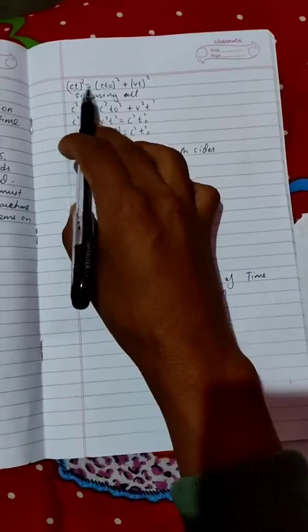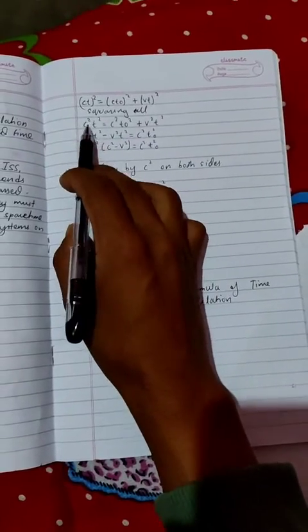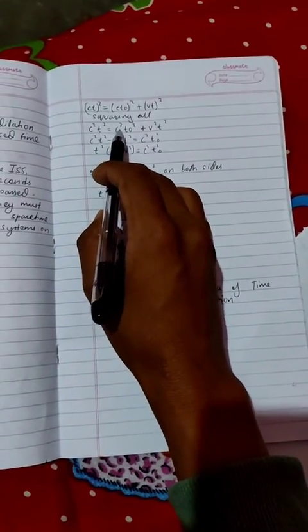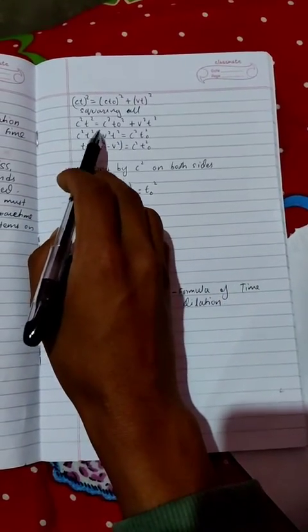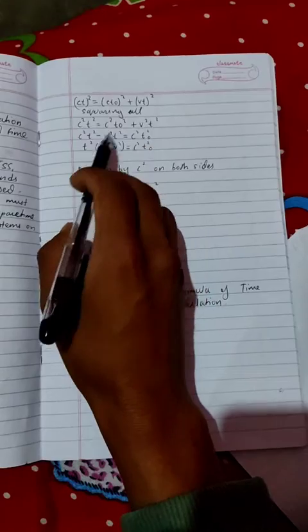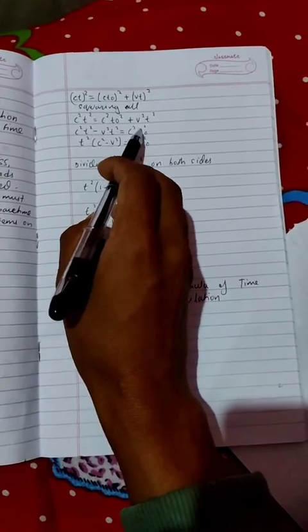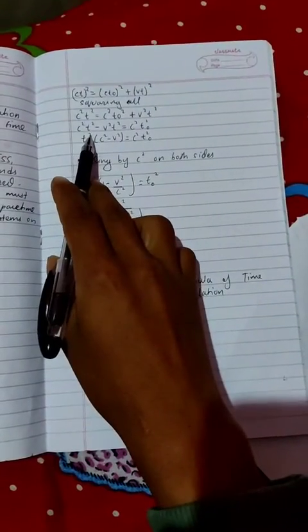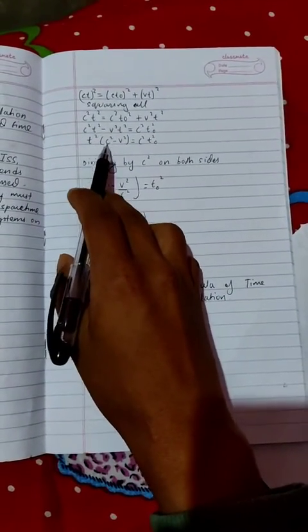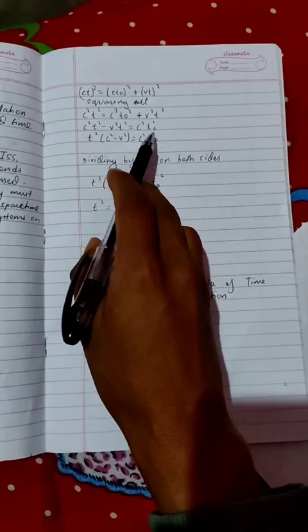Squaring all, we get c square t square equals c square t naught square plus v square t square. So c square t square minus v square t square equals c square t naught square. Taking t square common, we get t square times (c square minus v square) equals c square t naught square.